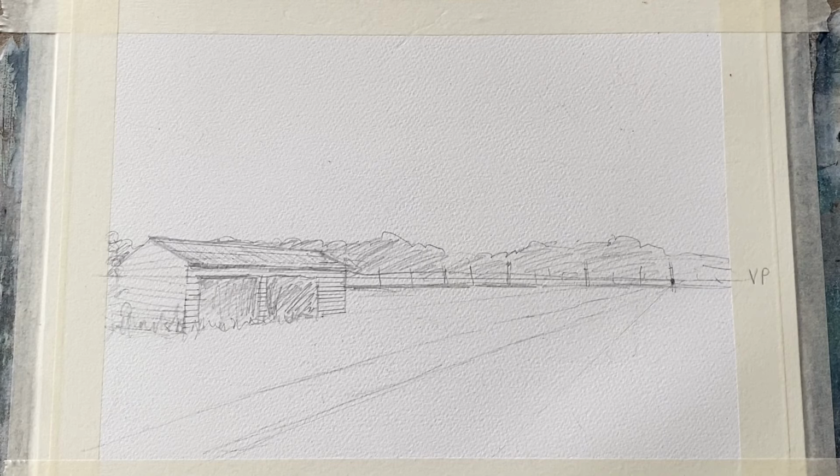But if you use this simple system for creating one-point perspective, in other words, finding the vanishing point on the horizon, drawing out your converging lines from there, this is how we add pathways. We can add rows of fences, telegraph poles, lamp posts. We can add figures receding into the distance. And of course, as I've shown you here, we can add simplified versions of buildings into our paintings using our reference photographs. So I hope that was helpful.